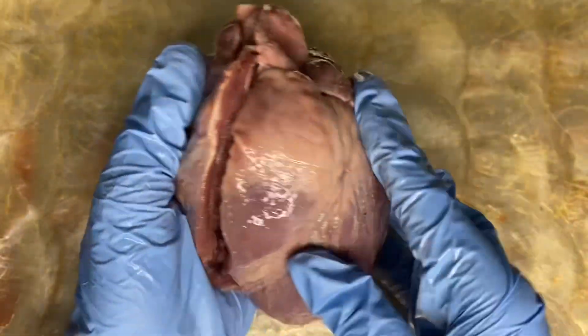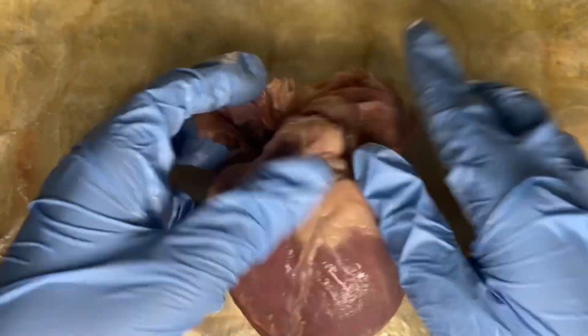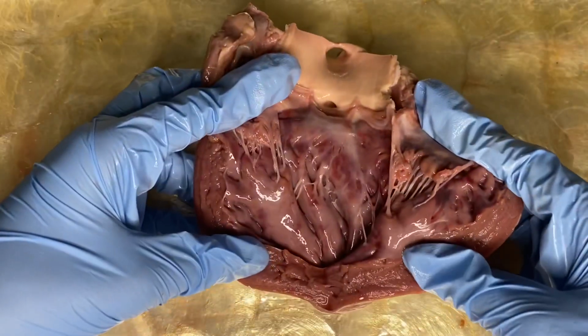This is the overview of the dissected pig heart for today. Isn't it beautiful?